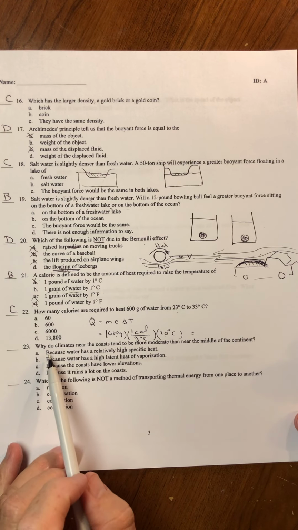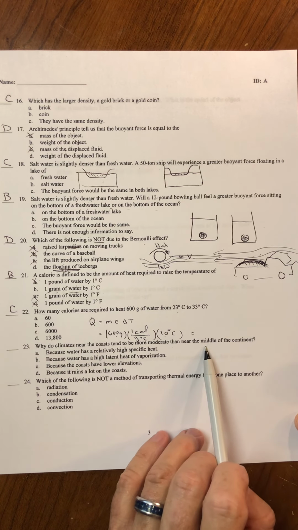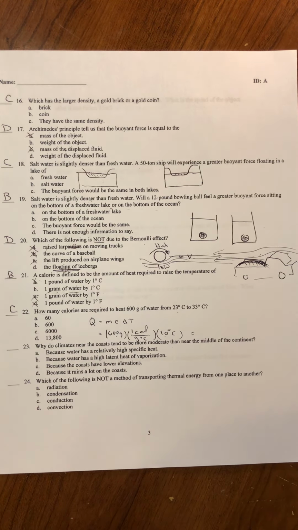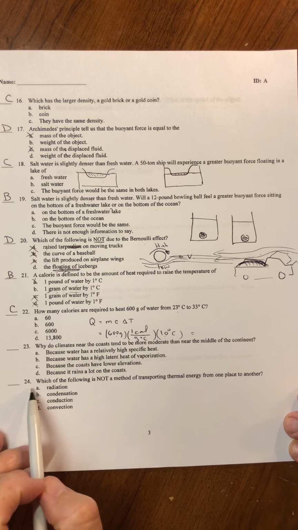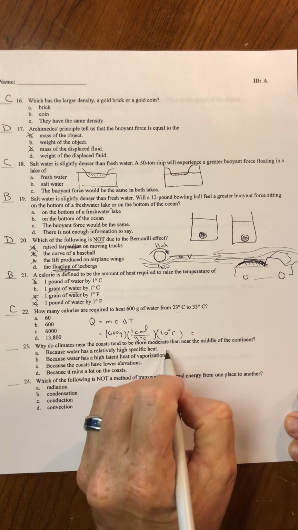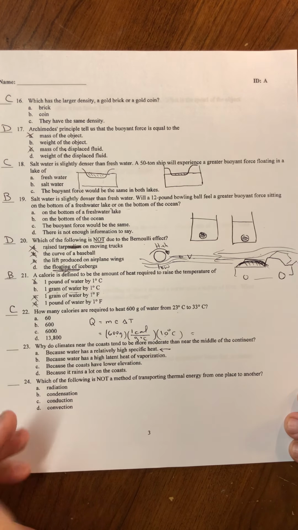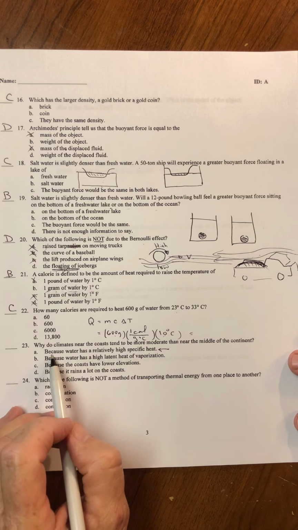23 here says, why do climates near the coast tend to be more moderate than those near the middle of the continent? And I talked a lot about Santa Barbara. And let's see, there was a couple of reasons. Let's see which one would be the correct one here. The water has a relatively high specific heat. Yeah, that was part of it. There's a bunch of other things that go into play, so I better read all of them. But this is a big one, right?